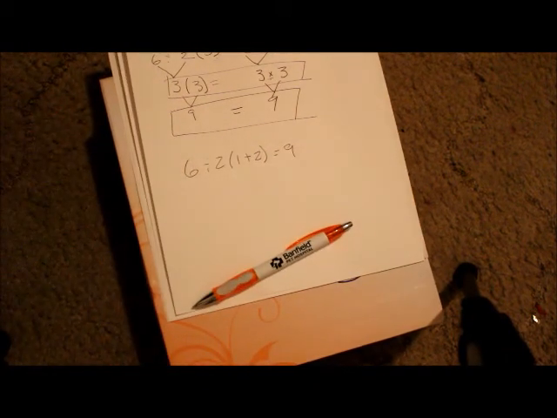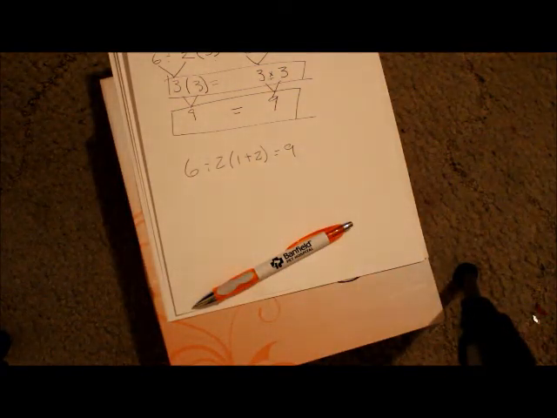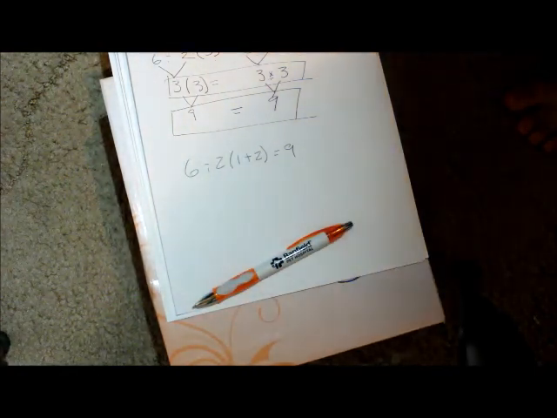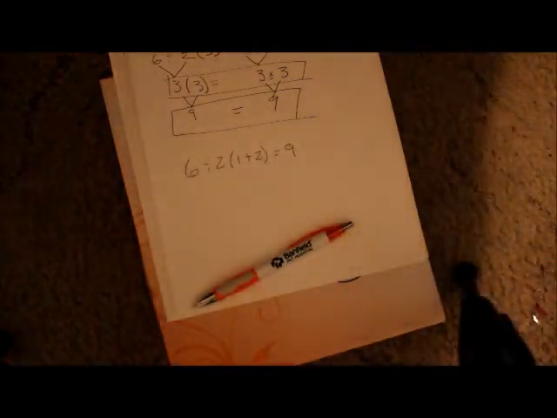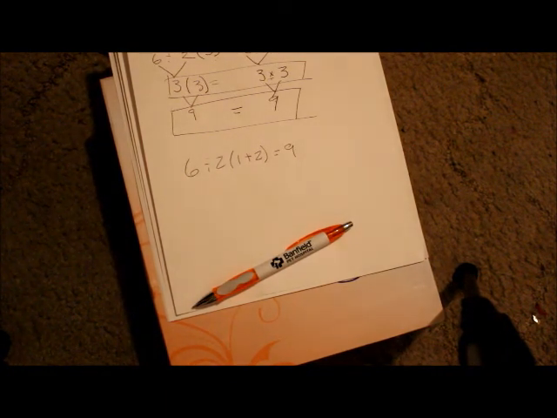And if you'll give me just a moment, I'll grab my phone, which has a calculator on it, that can do this particular problem.